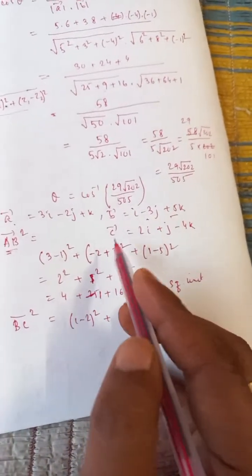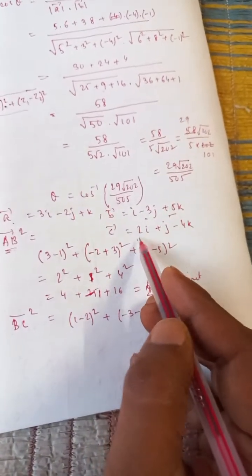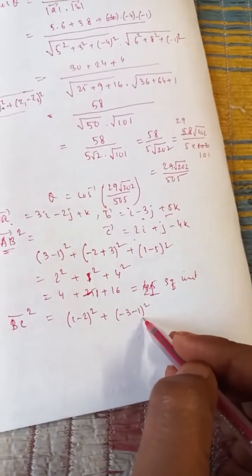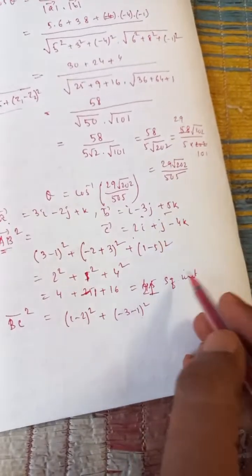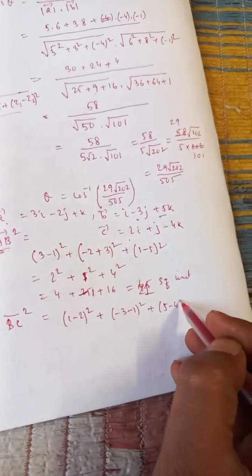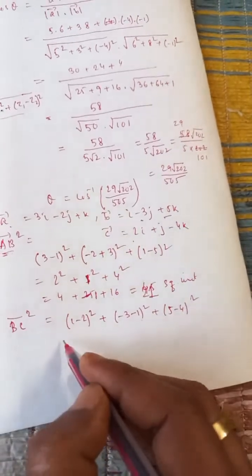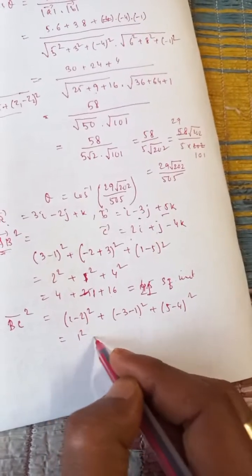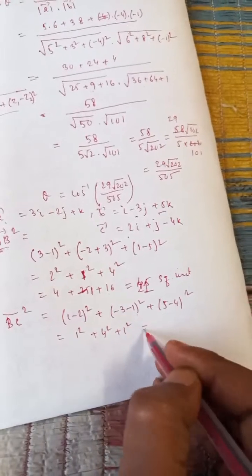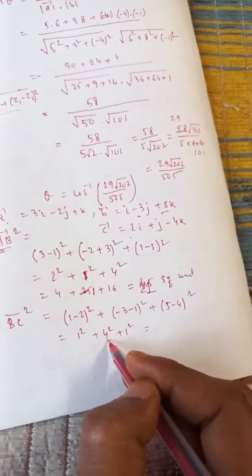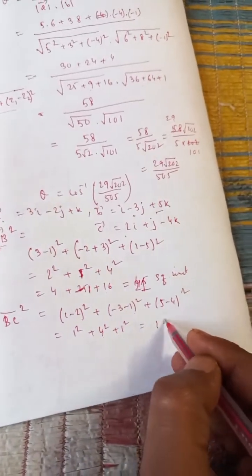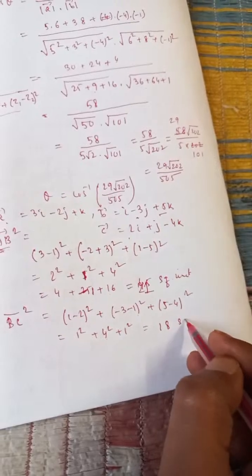So it will be 1 minus 2 whole square plus minus 3 minus 1 whole square plus 5 minus 4 whole square. So this will be 1 whole square plus 4 whole square plus 1 whole square. So this will be 1 plus 16 plus 1, that is 18 square unit.